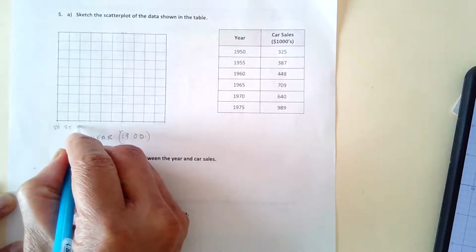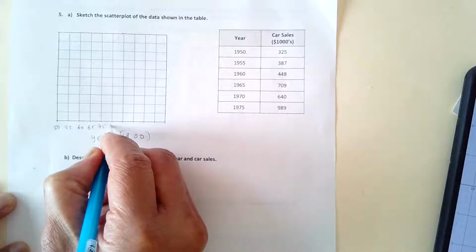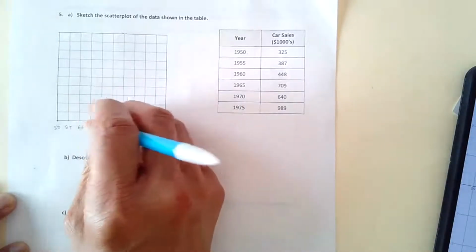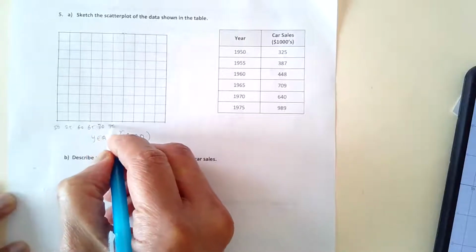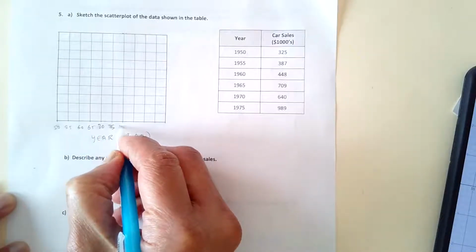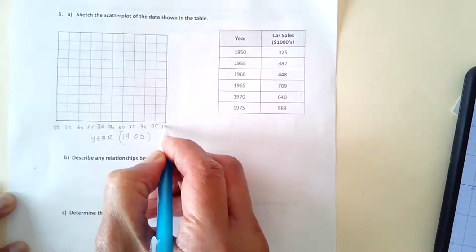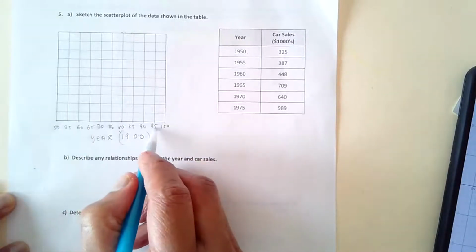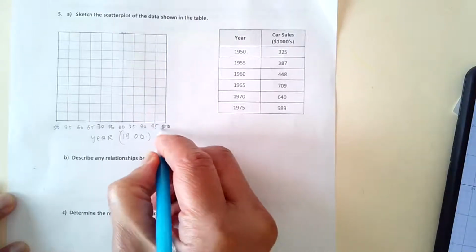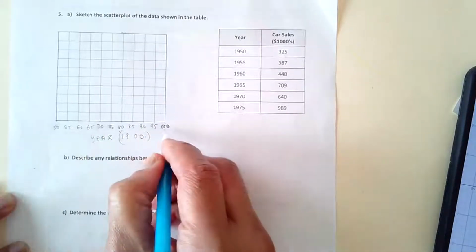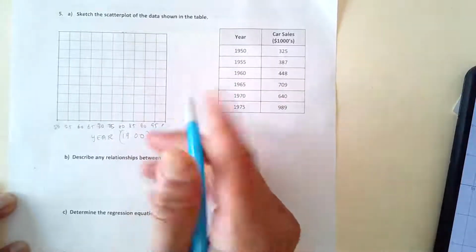55, 60, 65, 70, 75, 80, 85, 90, 95. Now, notice this will be the year 2000. Right? So it'll be 1955, this will be the year 2000. So be careful with your numbers here. This is one way of doing it.